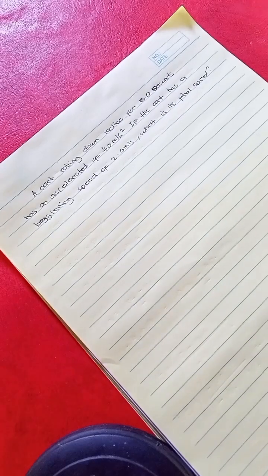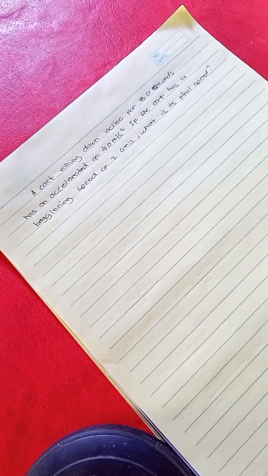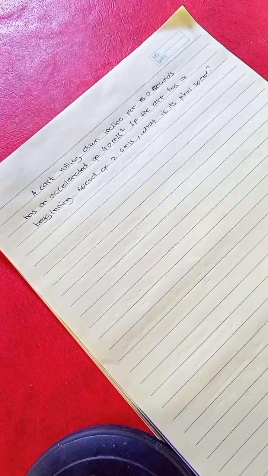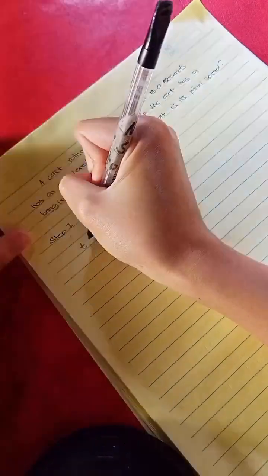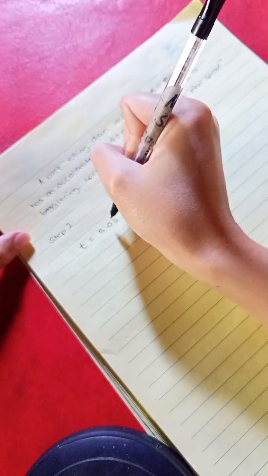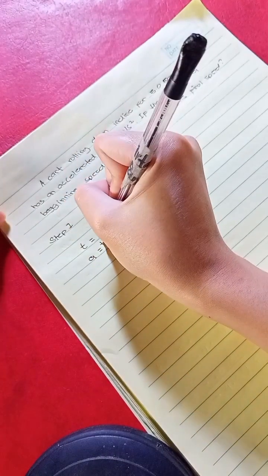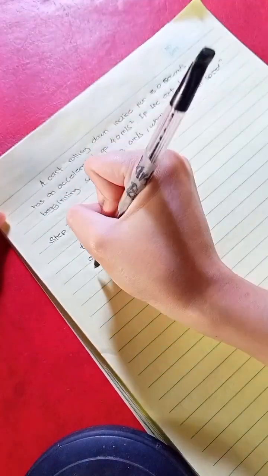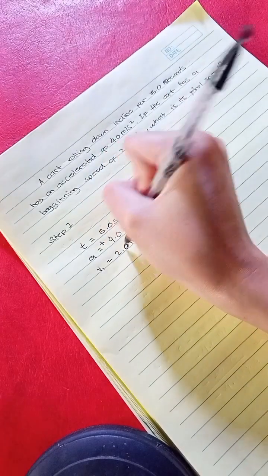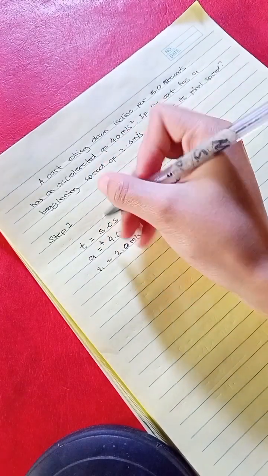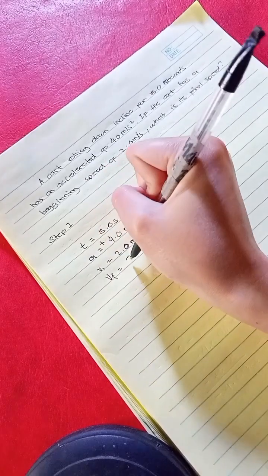A cart rolling down an incline for 5.0 seconds has an acceleration of 4.0 meters per second squared. If the cart has a beginning speed of 2.0 meters per second, what is its final speed? Time is equal to 5.0 seconds, acceleration is equal to positive 4.0 meters per second squared, initial velocity is equal to 2.0 meters per second, and final velocity is unknown.